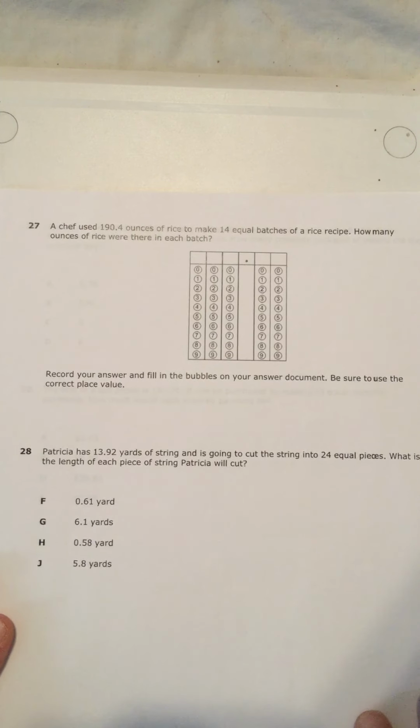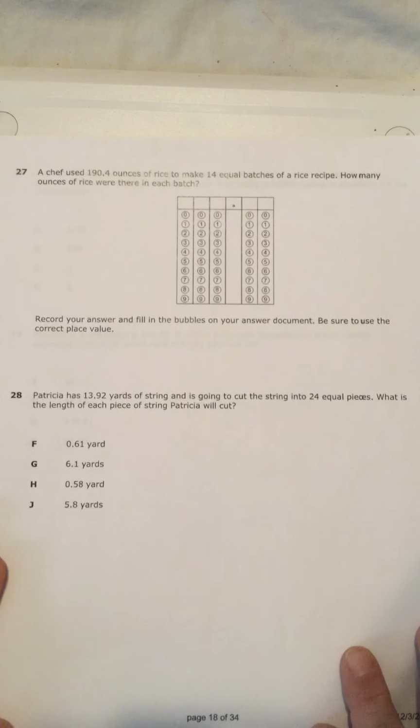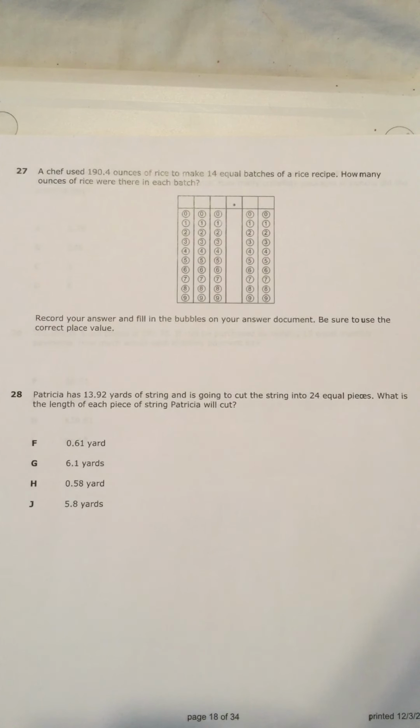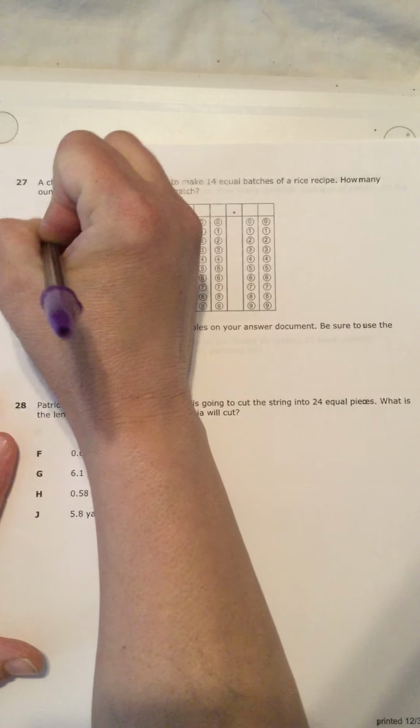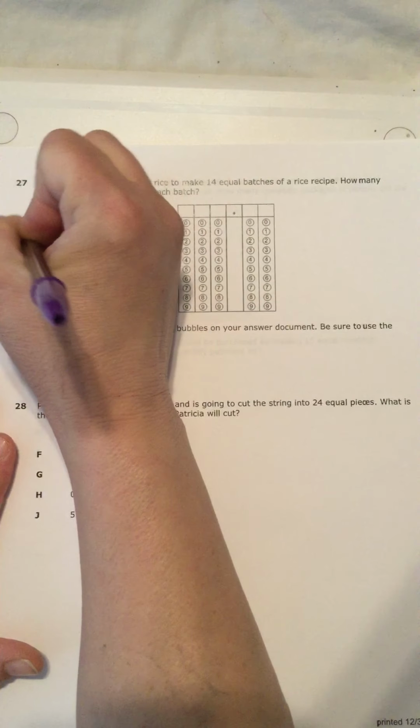27. A chef used 190 and 4/10 ounces of rice to make 14 equal batches of a rice recipe. How many ounces of rice were there in each batch? You've done this problem before. This was in your last unit test. 190 4/10 divided by 14.